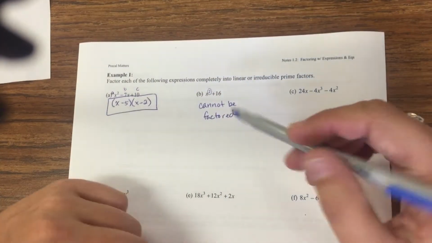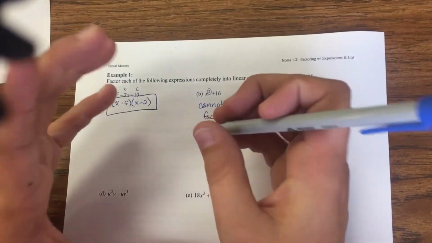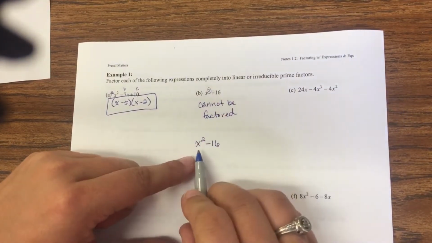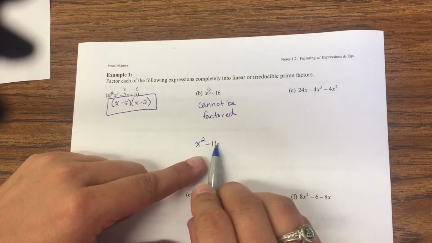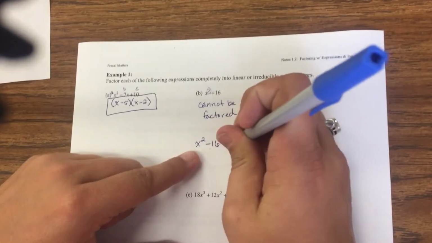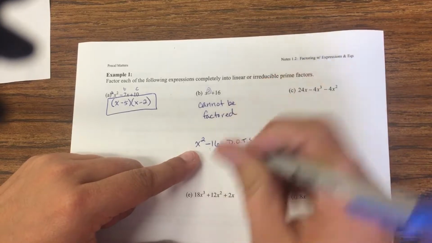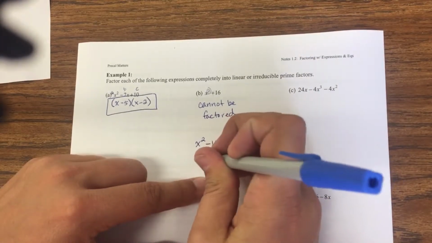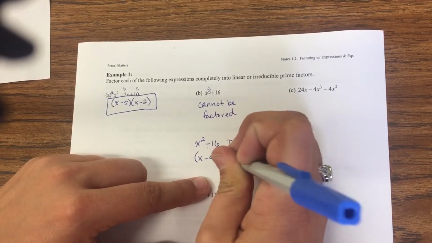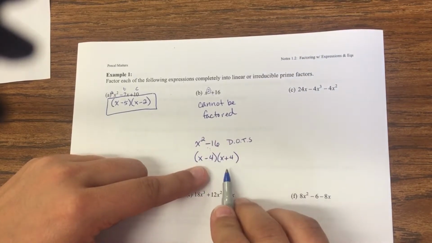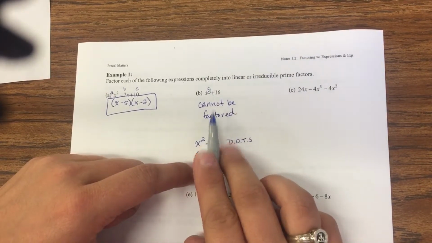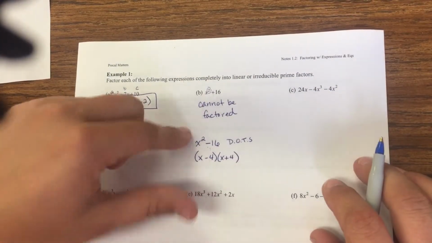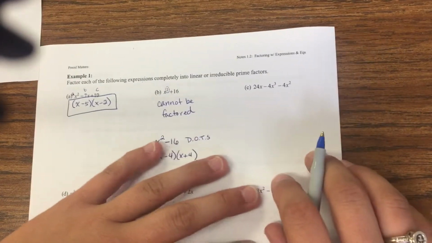You might be familiar with a pattern that looks like this. Hopefully you're familiar with this, that there's a pattern that says if you have something squared minus something squared, which is called difference of two squares. So if this addition sign had been minus, then you could have written it this way, as (x - 4)(x + 4). But since it was addition, this pattern doesn't work. So this is actually not factorable. So it cannot be factored. Nothing we can do to that guy.